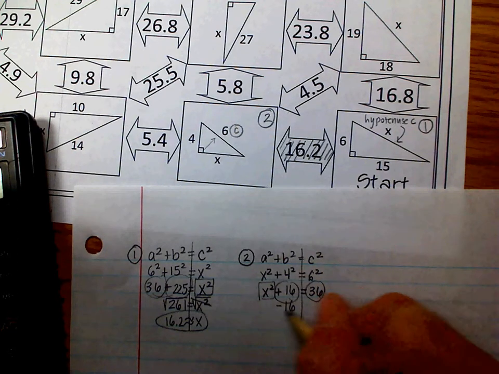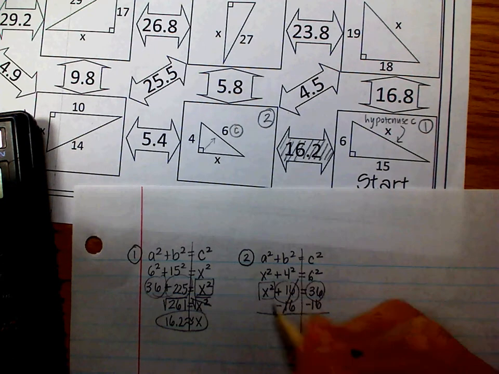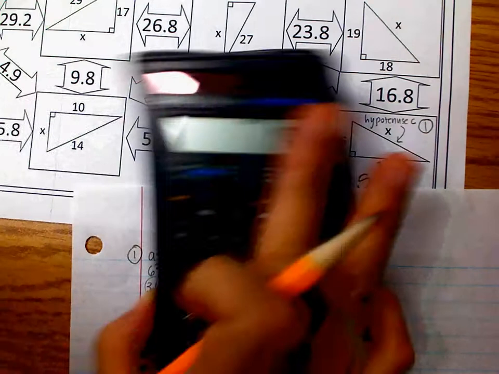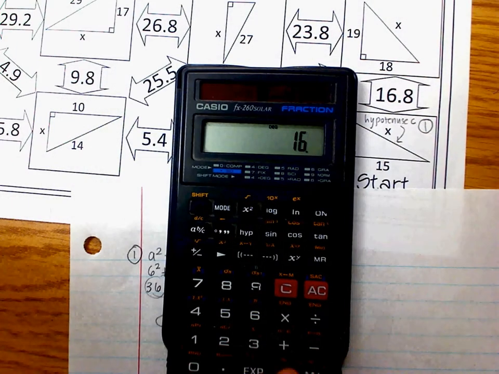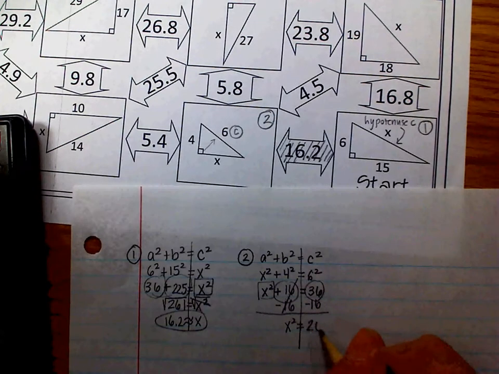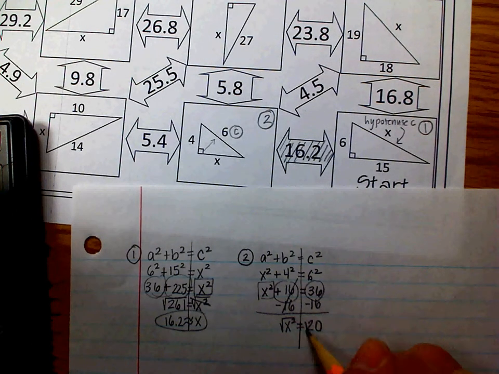Whatever you do to one side, you do to the other side. So you have x squared equals 36 minus 16, that's 20. And then get rid of the square by square rooting.